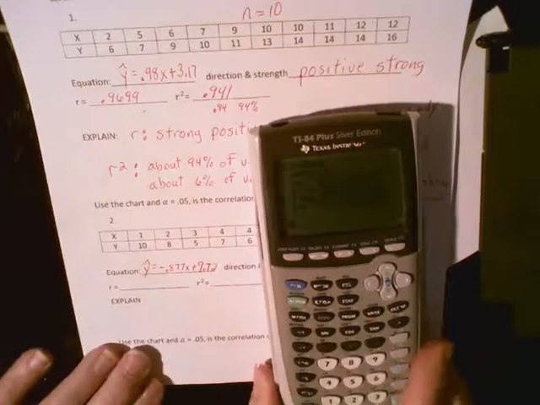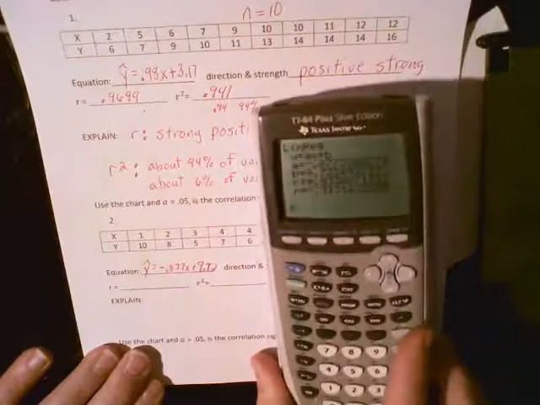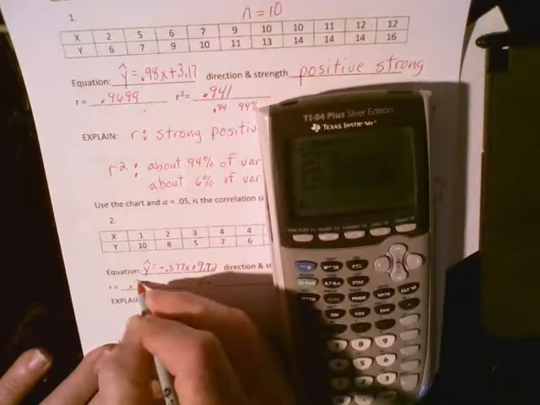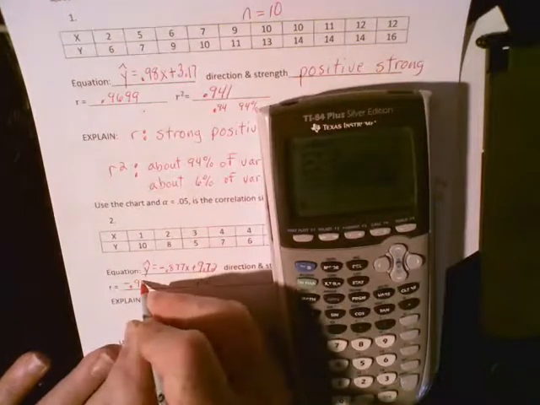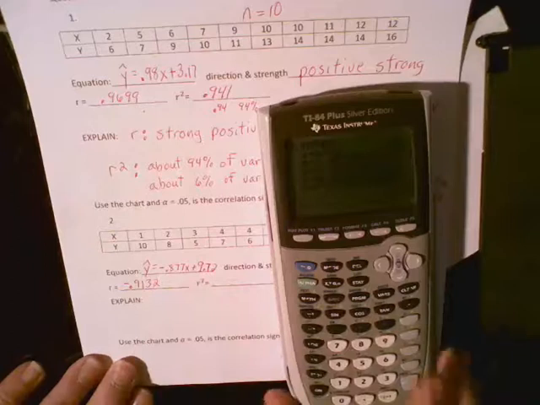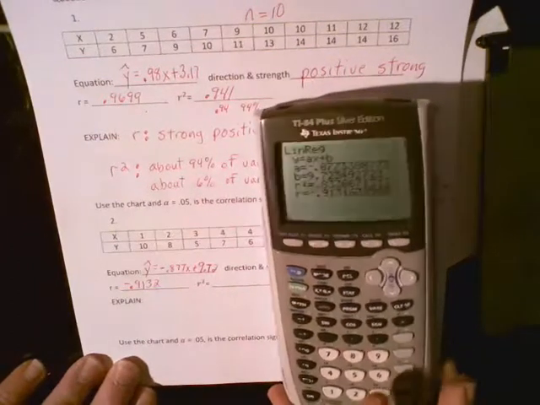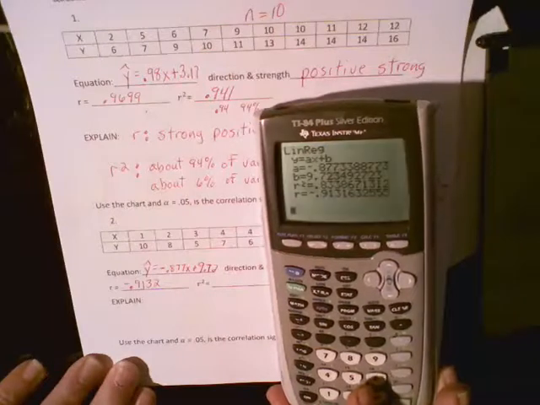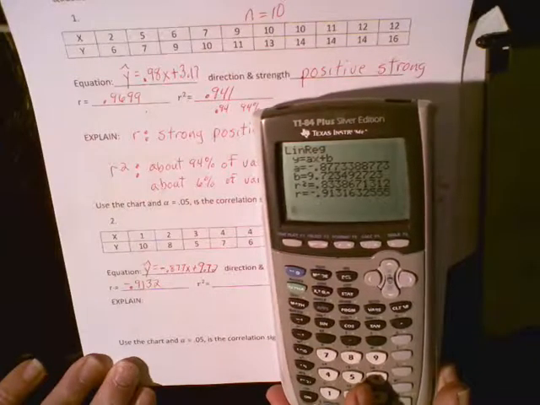So that's our equation. Our R is negative 0.9132. We don't really have to go out that many places, but I just do each time. And our R squared is 0.8339.